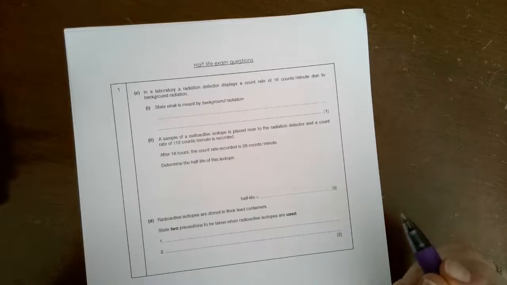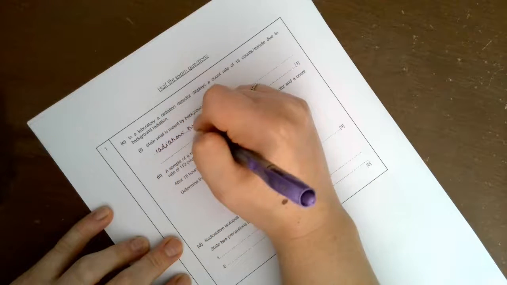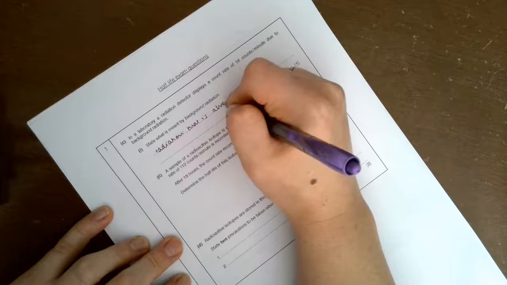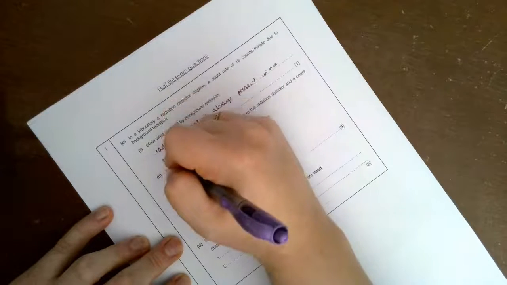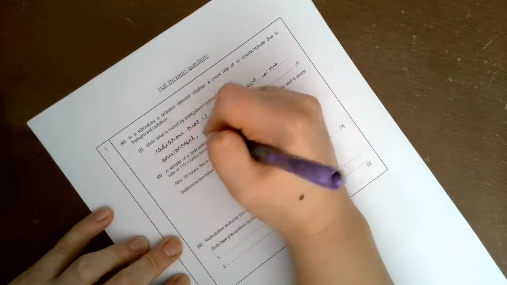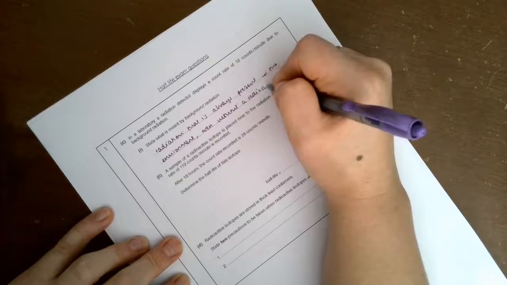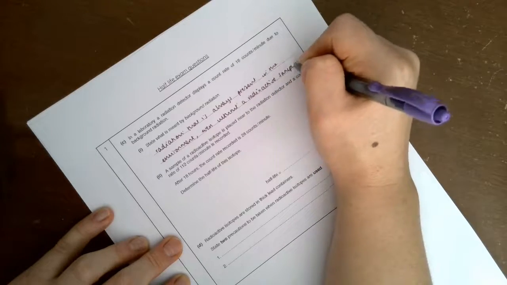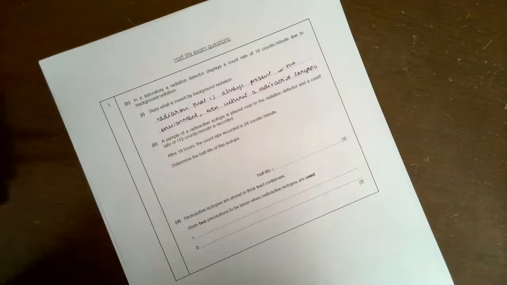Well, what that is in the environment there will always be radiation detectable, even without a radioactive sample. So literally all you're going to write is radiation that is always present in the environment even without a radioactive sample. That's straightforward, that one.